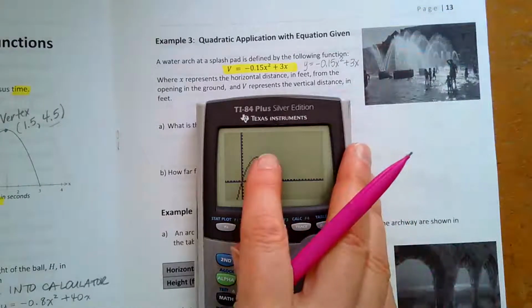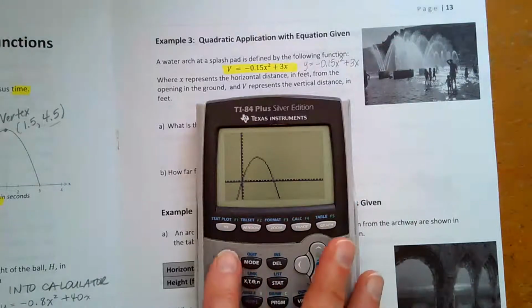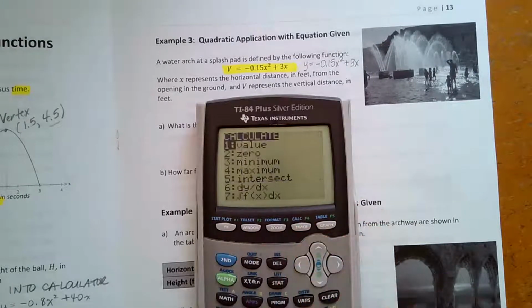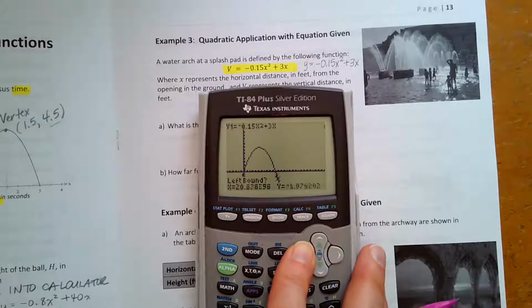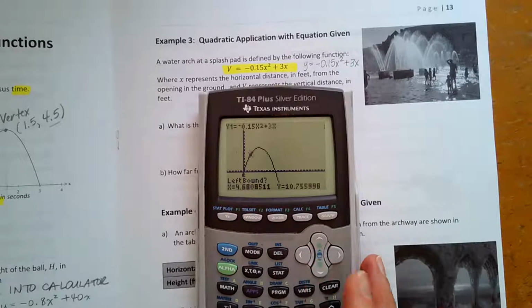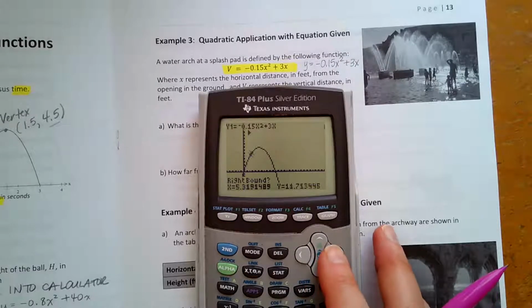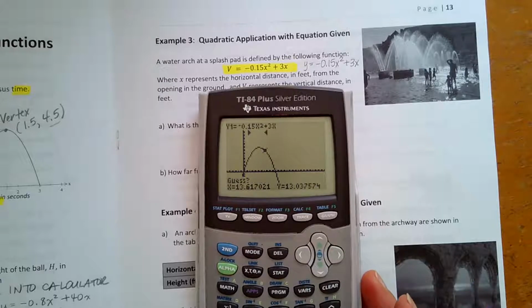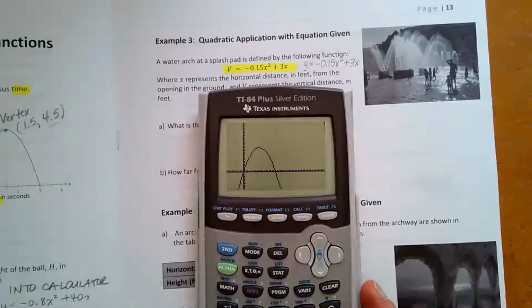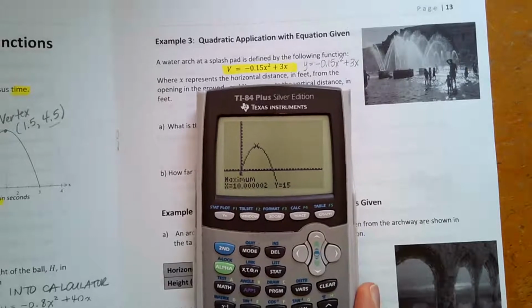All right, what's the maximum height? Well, that would be my vertex, right? So second trace 4. I'm just going to move a little closer to the vertex. So I move to the left and I lock it in, and I move to the right and I lock it in. And then I take a guess. My vertex is 10, 15.